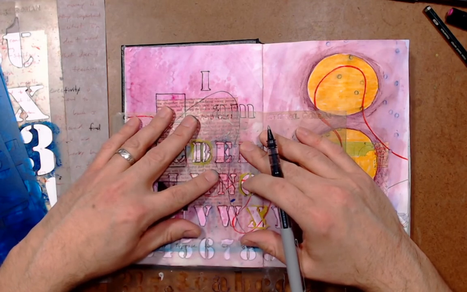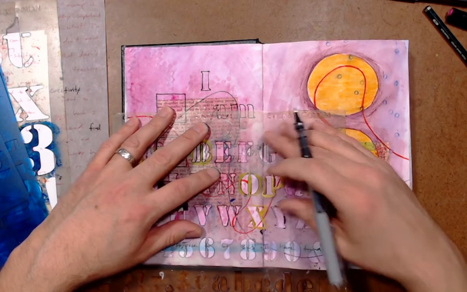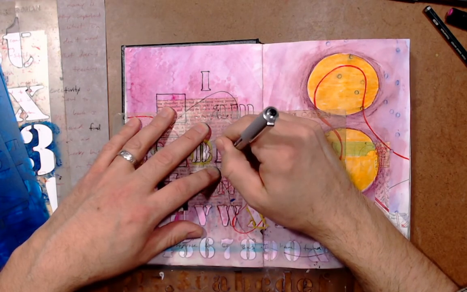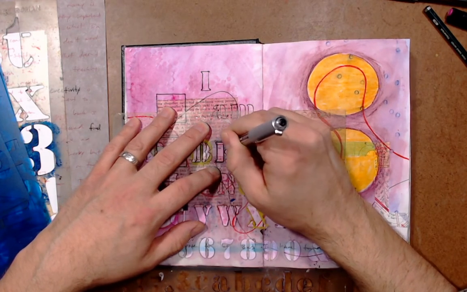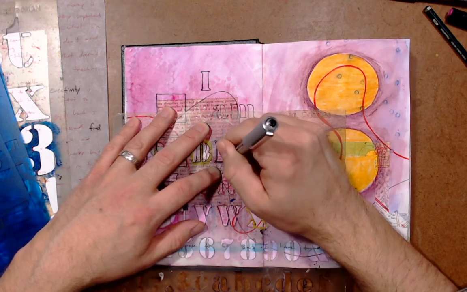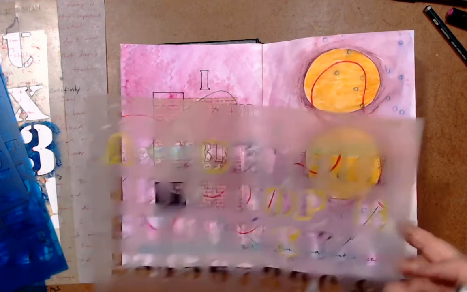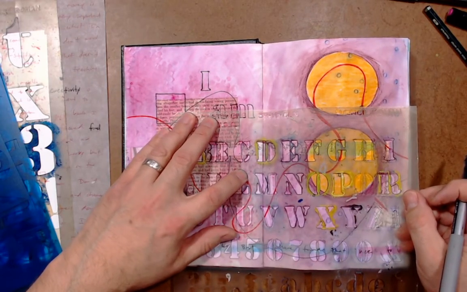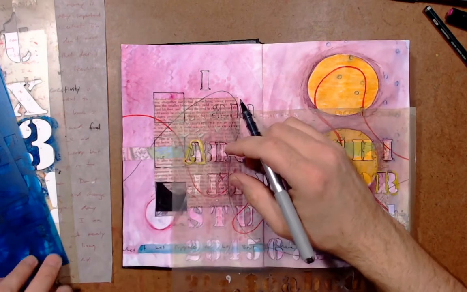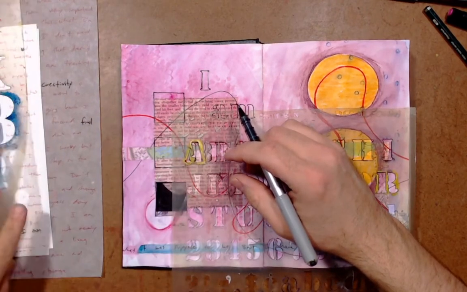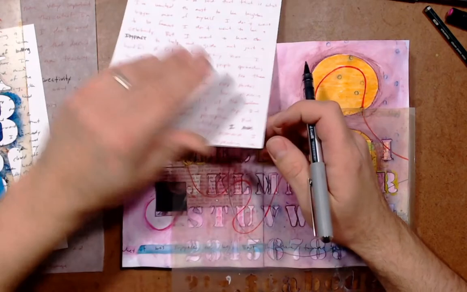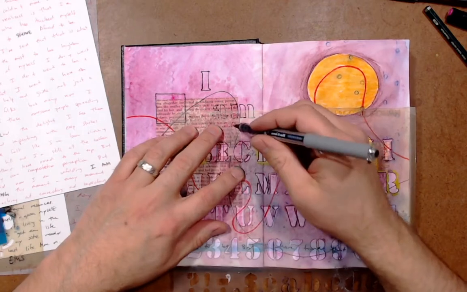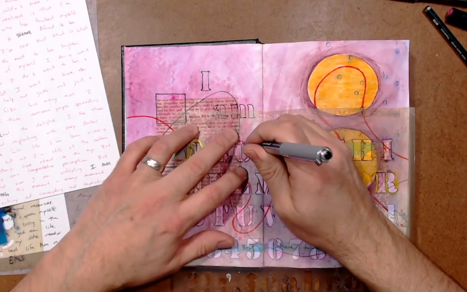But what I find is that a lot of times, as I'm drawing or stenciling, I'm not so focused on spelling correctly. I just get caught up in drawing the letters or stenciling the letters, and I forget the spelling. So I do find it helpful to have, actually I'm going to pull this out just to be on the safe side, my little writing here, so that I can make sure I'm spelling everything correctly.